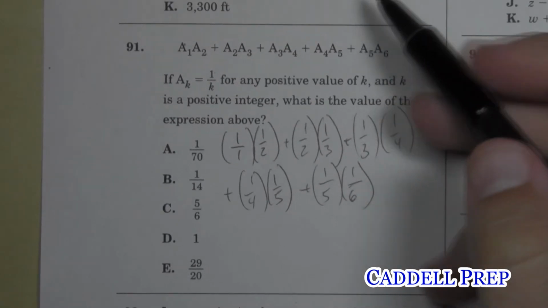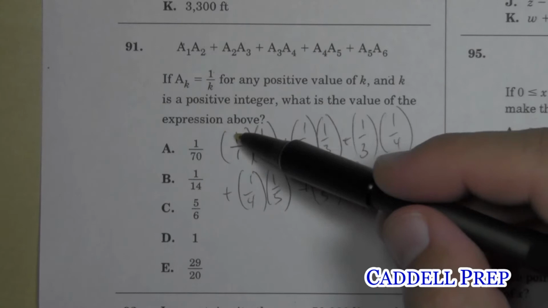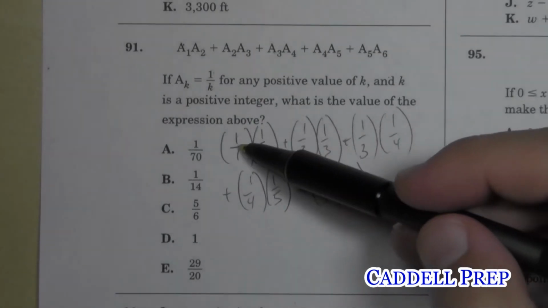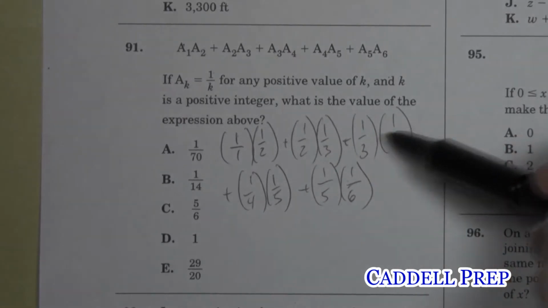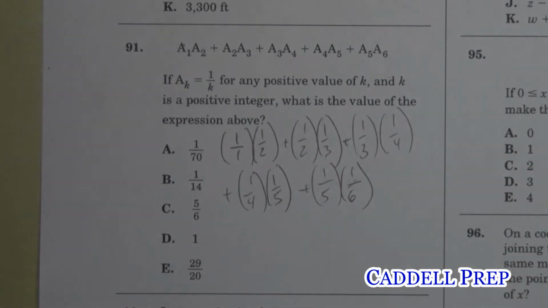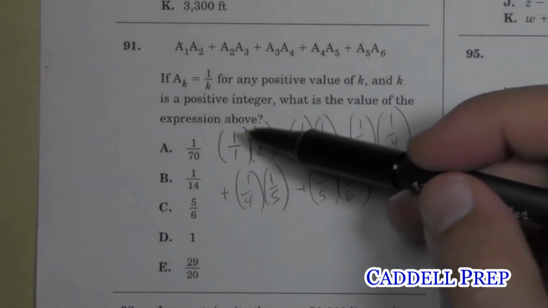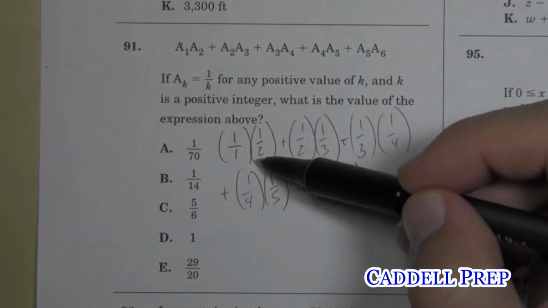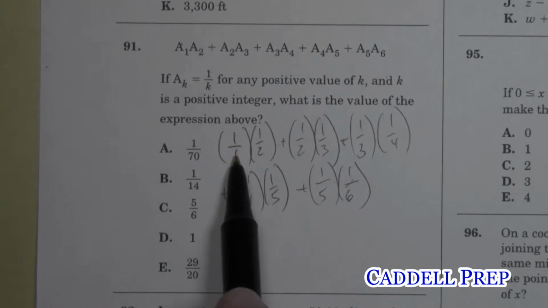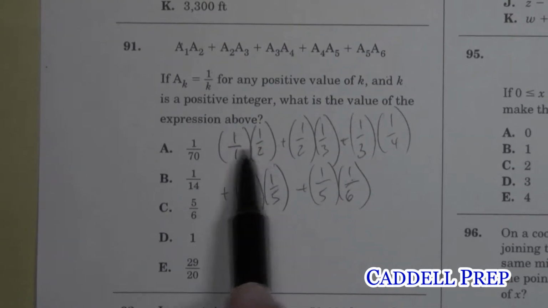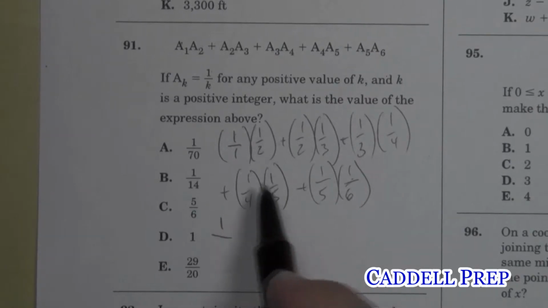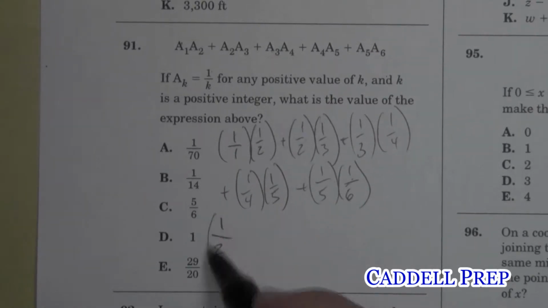Okay, now when we do this, we first have to multiply before we add these together. So we have to multiply each one of these together and then try and add. When you multiply fractions, you multiply the numerators together and the denominators. So 1 over 1 times 1 over 2, we'll do 1 times 1, which is 1. 1 times 2 is 2, so that's just 1/2.